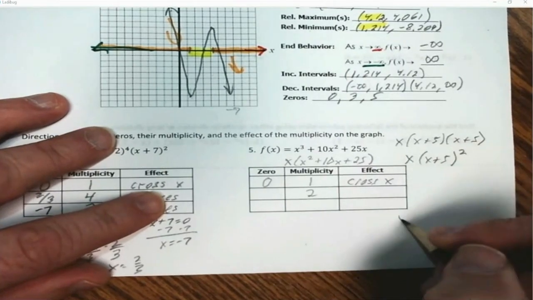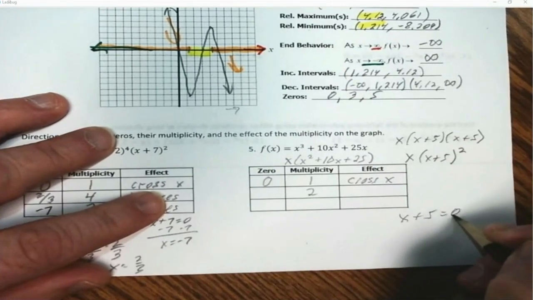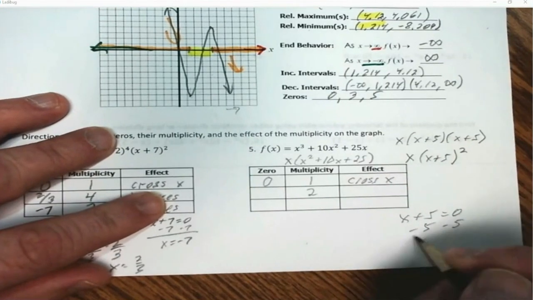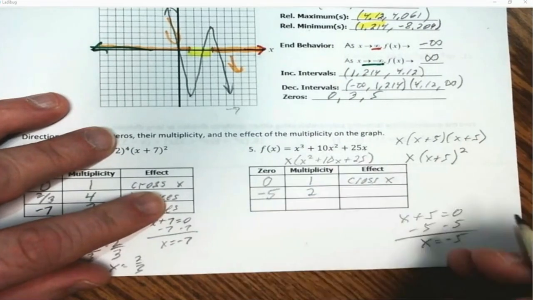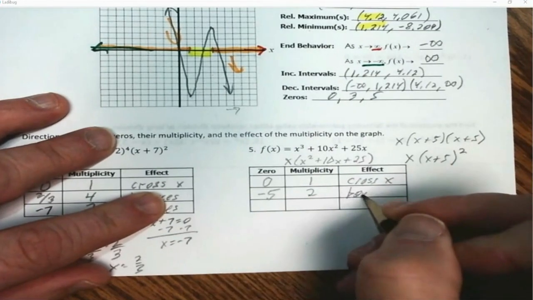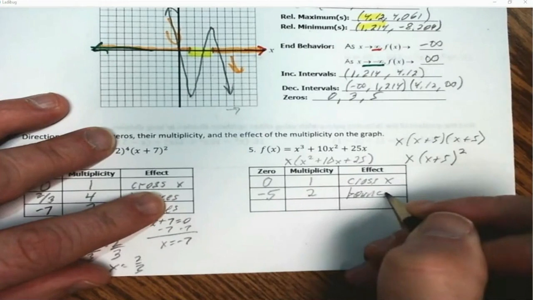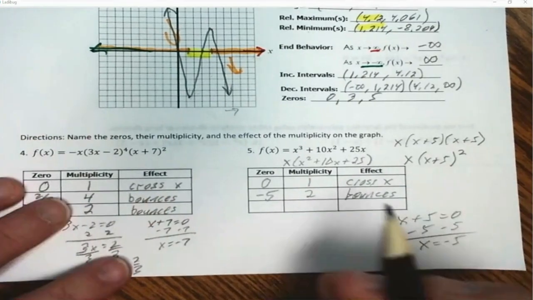And x plus 5 equals 0. X equals -5. The zero is at -5, and it will bounce because it has a multiplicity that's an even number.